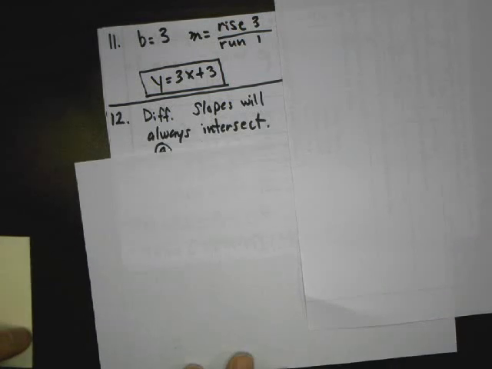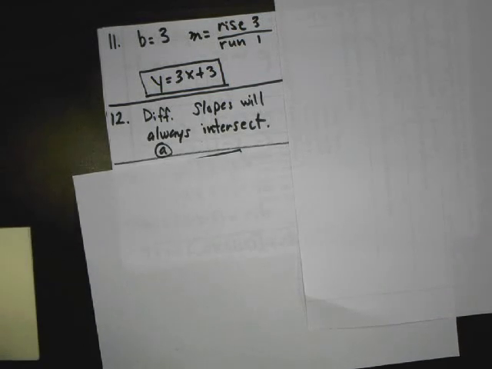Number 12 says select whether the statement is true always, sometimes, or never. If two lines have different slopes, two lines that have different slopes intersect at exactly 1 point. So is that always true, sometimes true, or never true? Well, if they have different slopes, they're always going to intersect one time. That's always true.